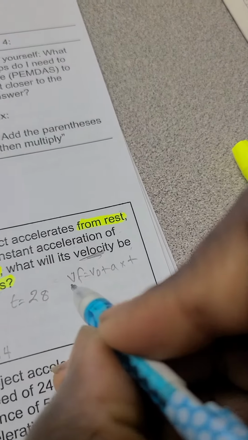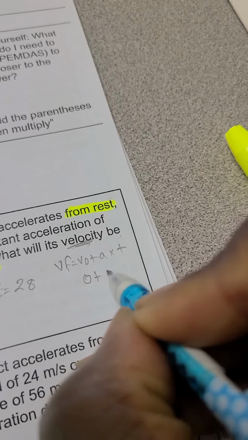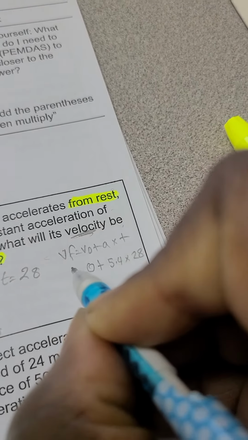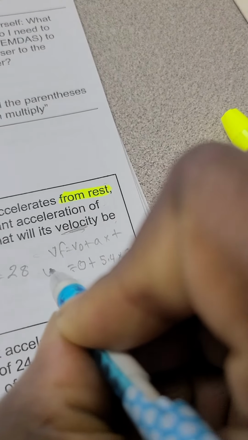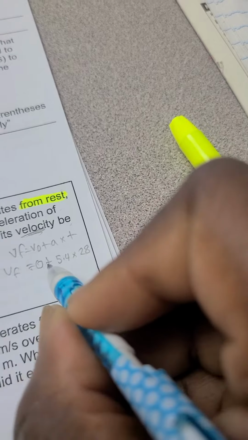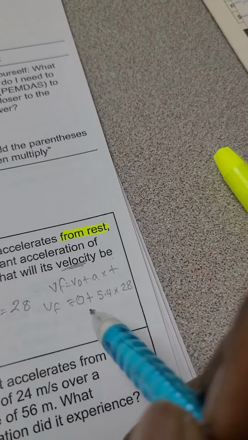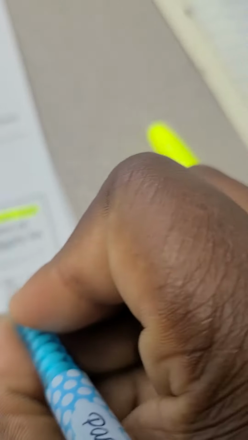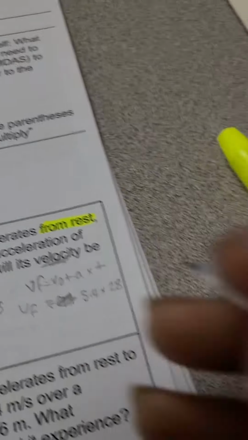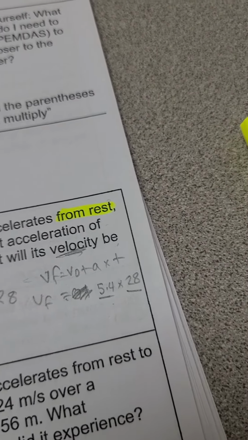So now that we're here, we can replace our variables and say, well, 0 plus 5.4 times 28 gives us VF. We do not need 0 in this moment because 0 plus any number gives you that number, just like 0 plus 5.4 gives you 5.4. So we can simplify by removing the 0 and focusing on our numbers 5.4 and 28.